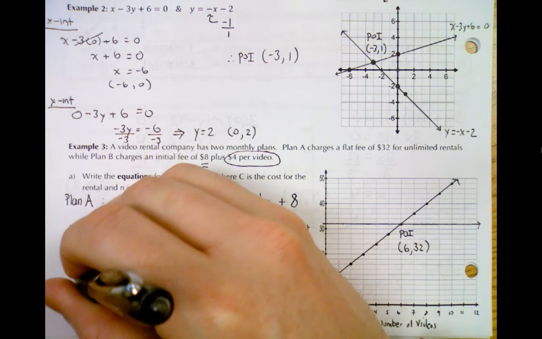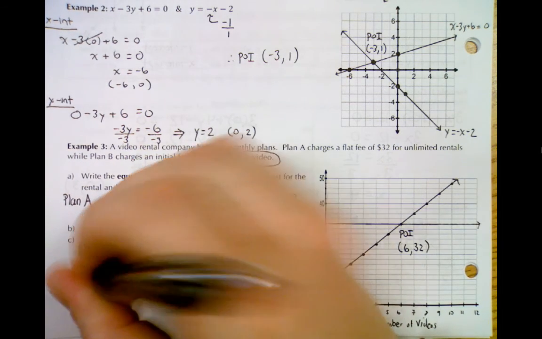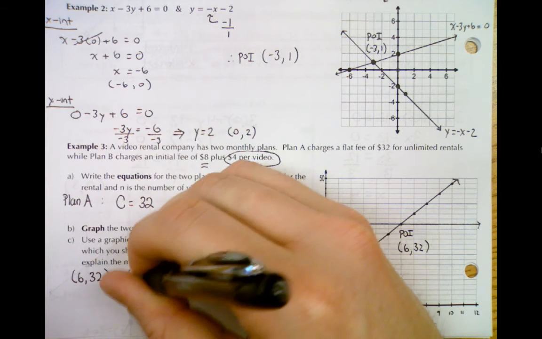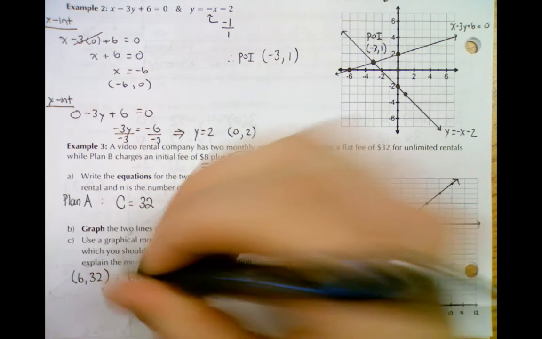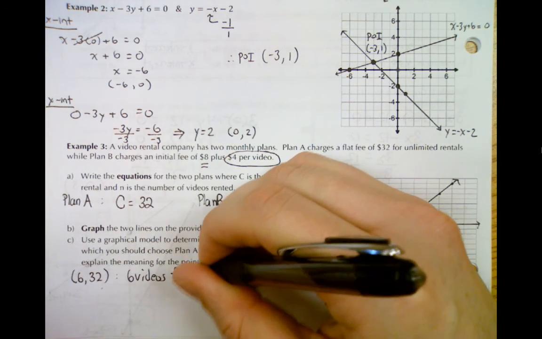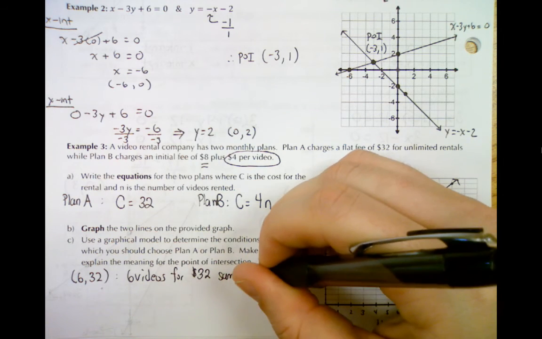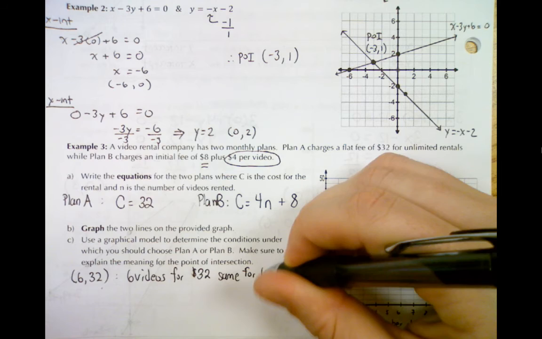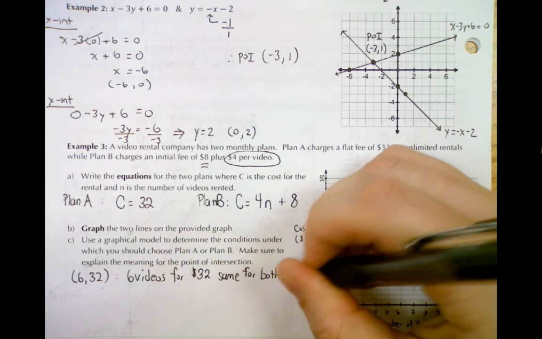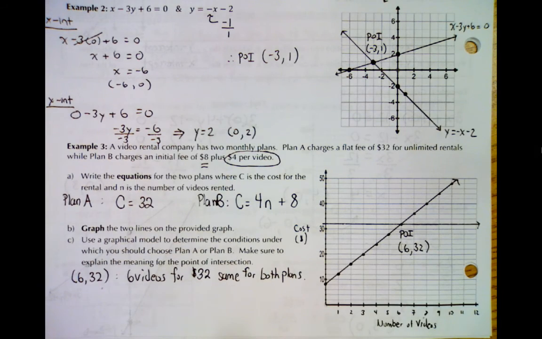So 6 videos for $32 is the same for both plans. That's what's significant about the point of intersection. When would we choose each plan?